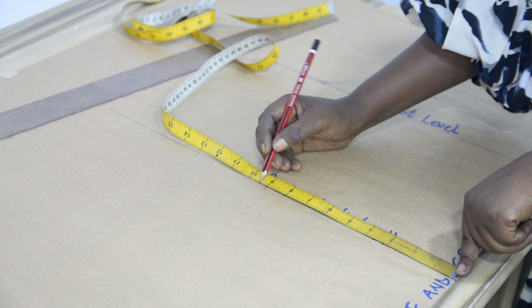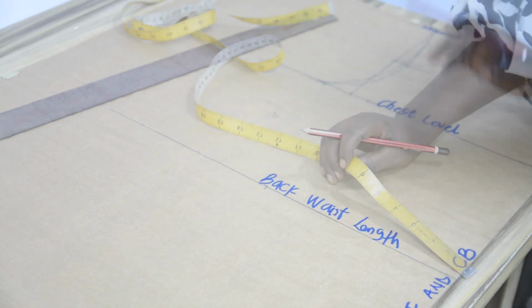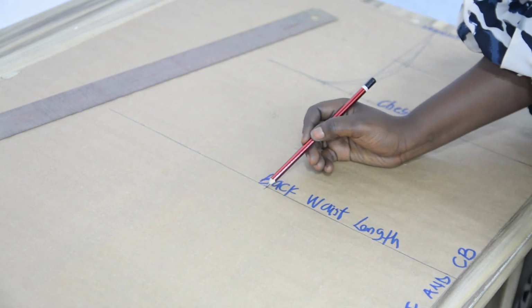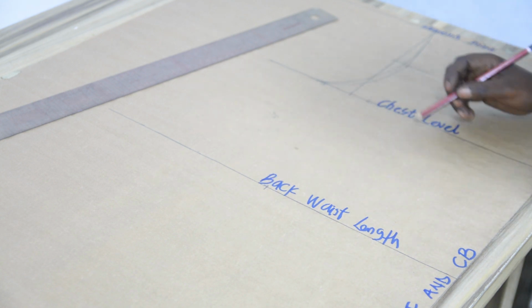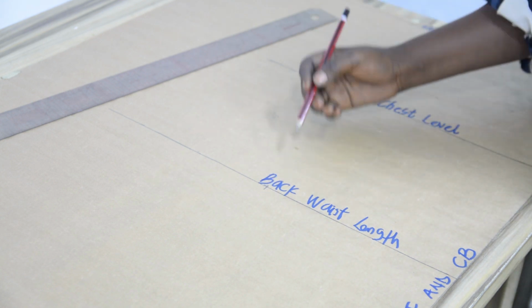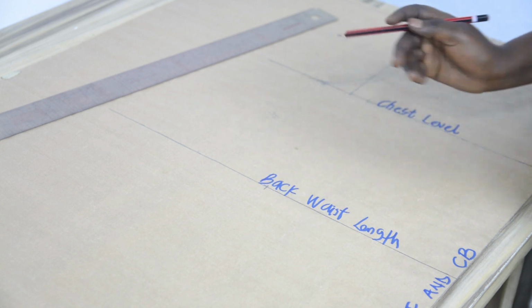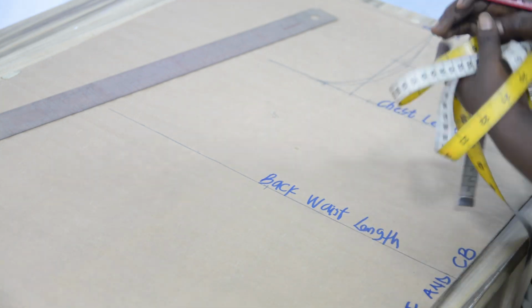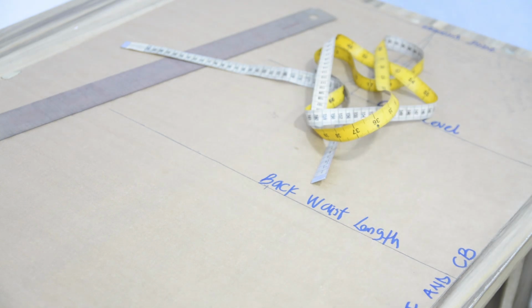Okay, so this is the 9 inches point. Now I have the waist measurement marked here, which is 9 inches. So the next step is to connect from the chest line to the waistline. In connecting from the chest line to the waistline, I will not be making use of a straight ruler, but I will be making use of my very firm curve.